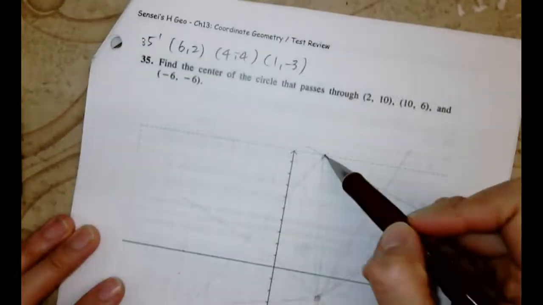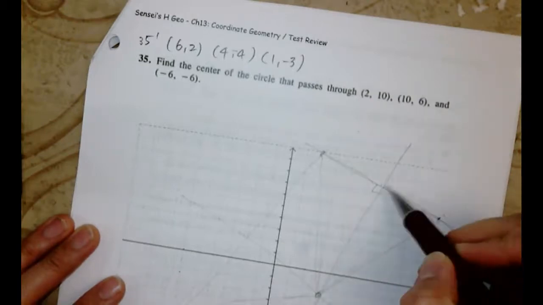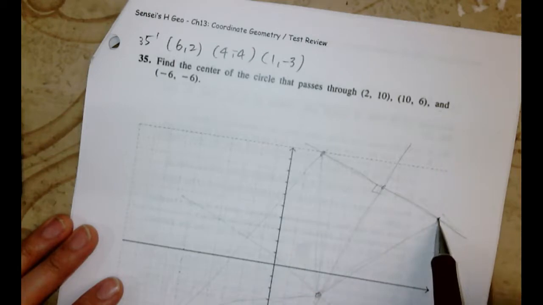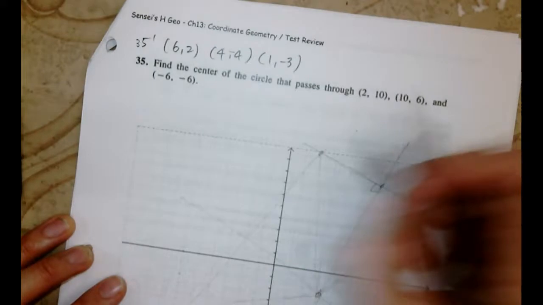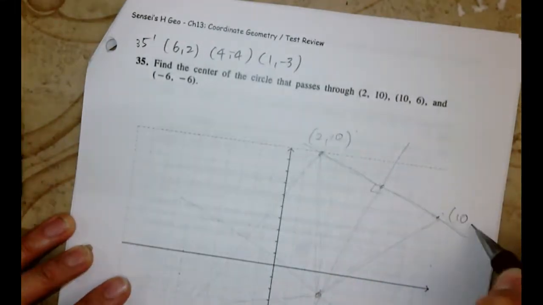Okay, so let's get the slope of this line so that I can get the slope of this, and use the midpoint of these two points to get the equation of this line. Let's start with that. This one is (2, 10), and this one is (10, 6).